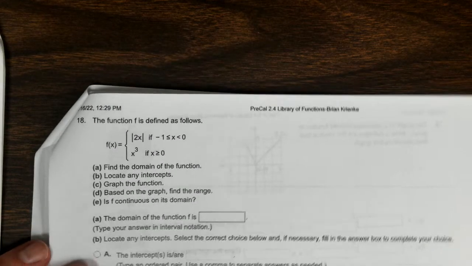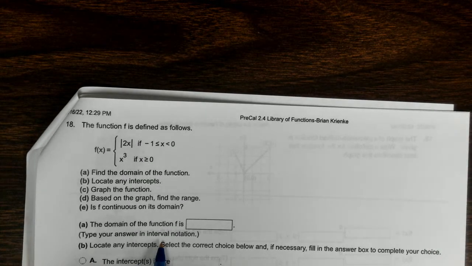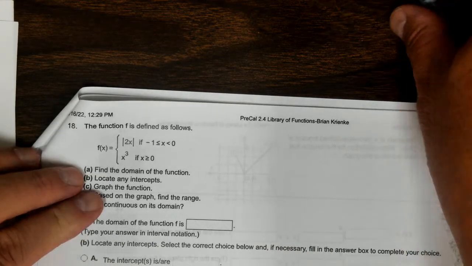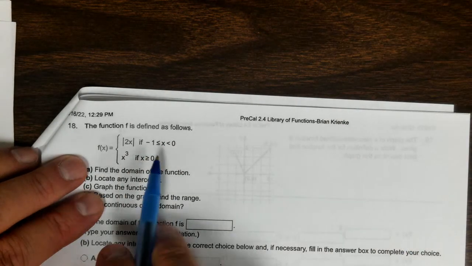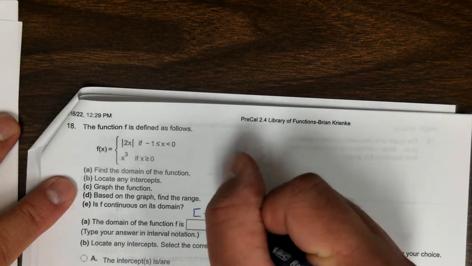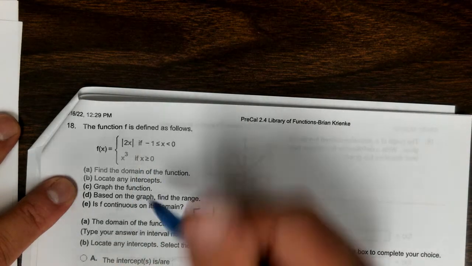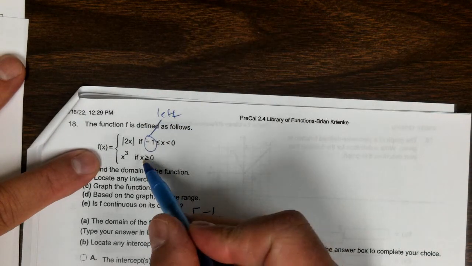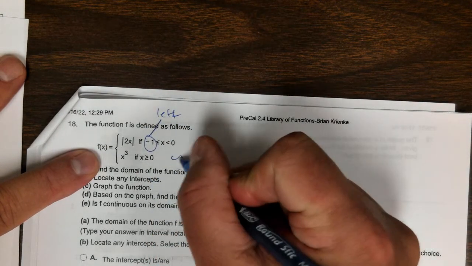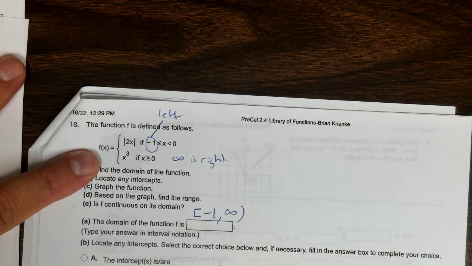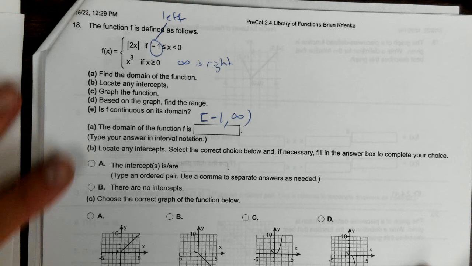Okay, number 18. The domain of this one, let's graph it. Well, based on the condition part, we already know it's negative 1 from this part. So this is your left. And since it's greater than or equal to 0, that means infinity is the right. So that looks like that.